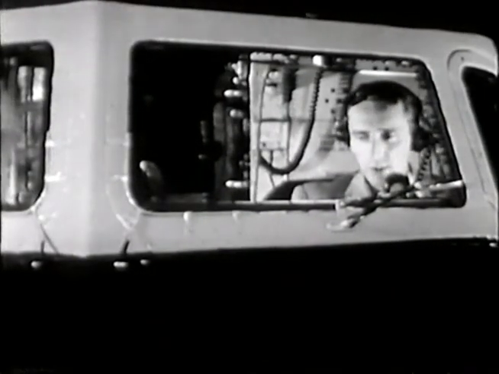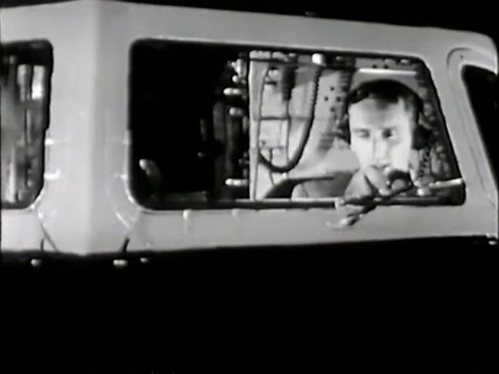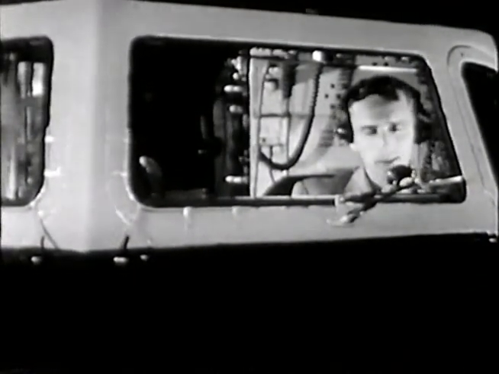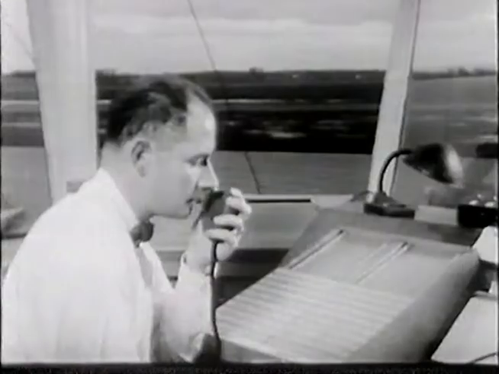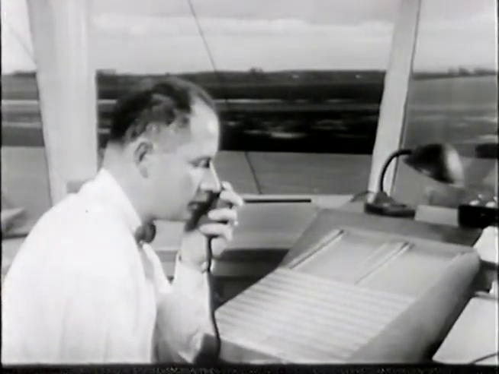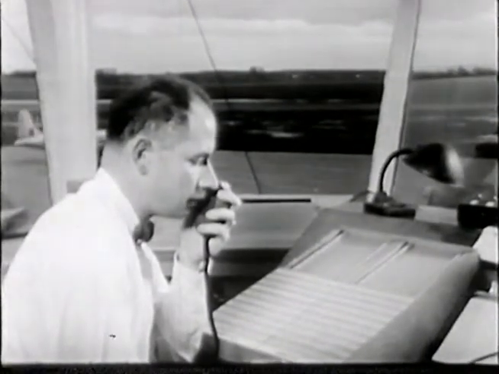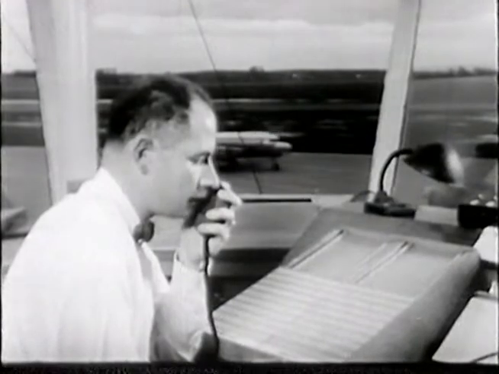Friendship approach. This is United 162. Outer marker at 5,000 feet at 1317. Over. United 162, descend immediately to 4,000 feet. Maintain 4,000 feet. Report leaving 5,000 feet. Over.